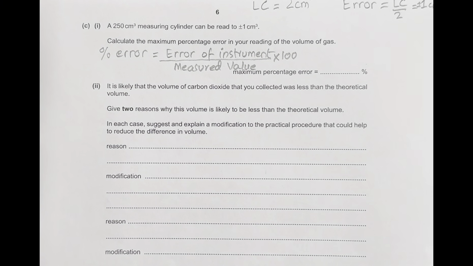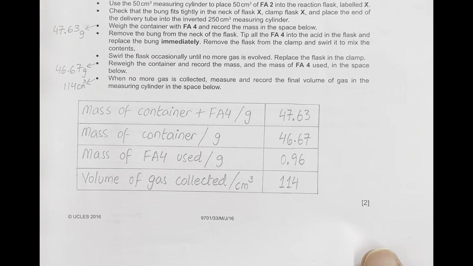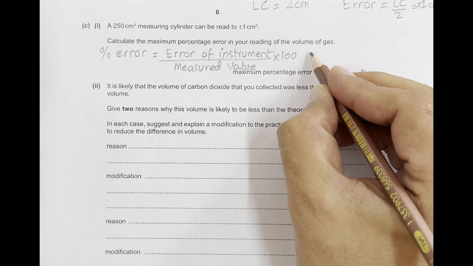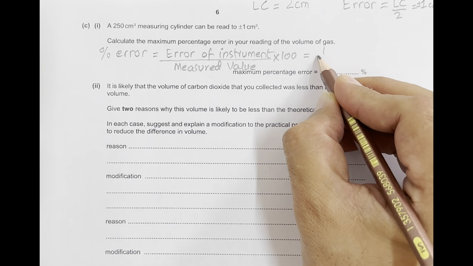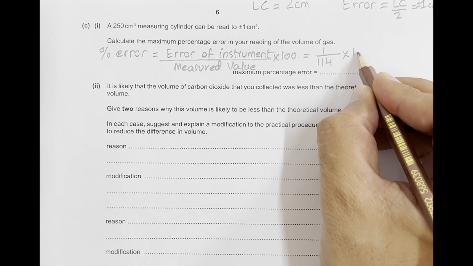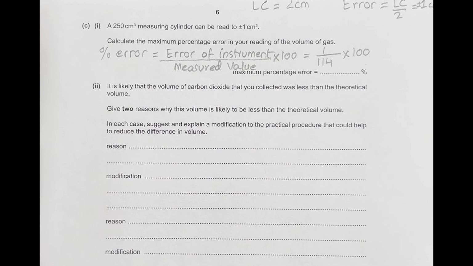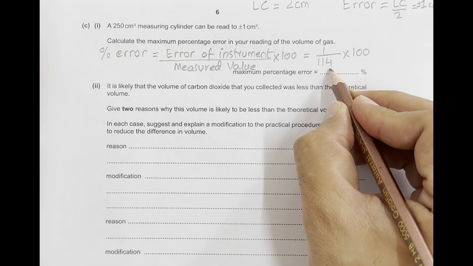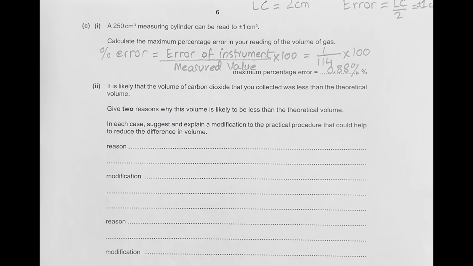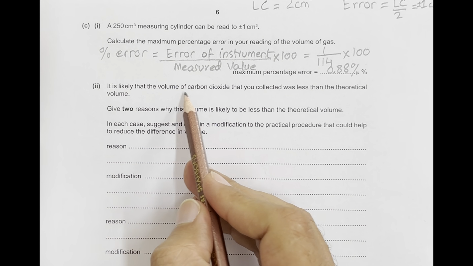So in this case, if we look back, the volume of gas collected was 114 centimeter cube. So the error, which is taken just once because we have read it one time, we will take as 1 over 140 times 100. So the percentage error in this case is 0.88%.